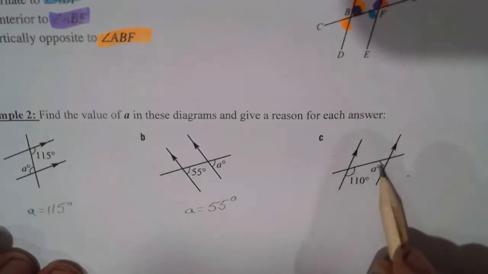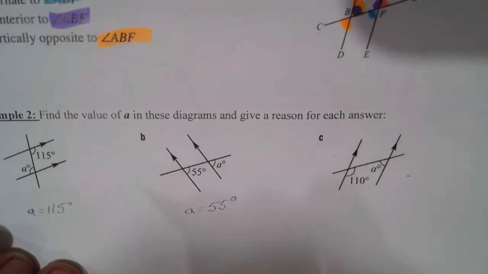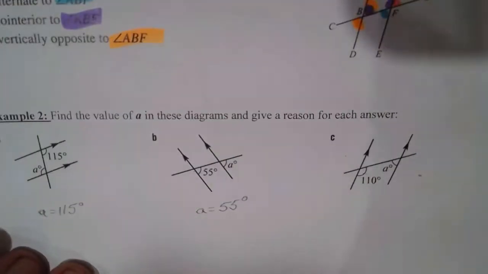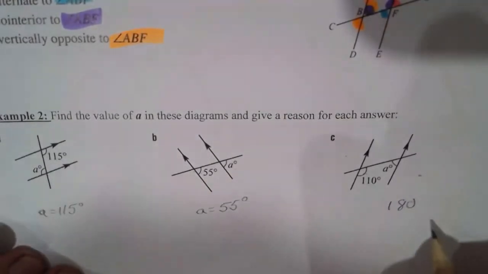You can tell very much by looking at them that they are similar angles. But A is clearly much smaller, an acute angle. 110 is obviously bigger, an obtuse angle. So what's going on? Well, good news. These guys are co-interior angles. So what do we know about them? Co-interior angles will add up to 180 degrees.